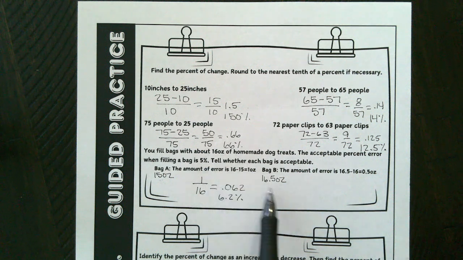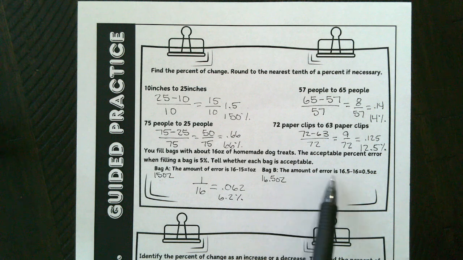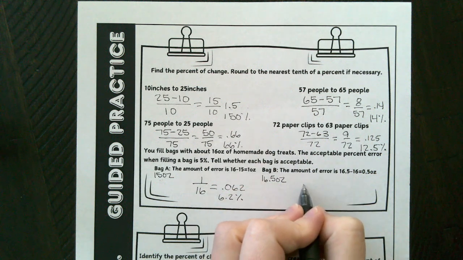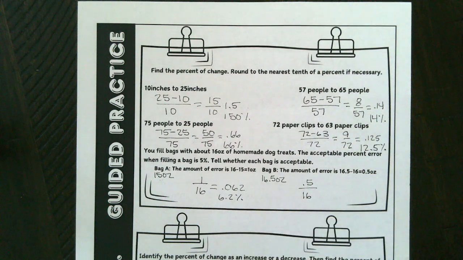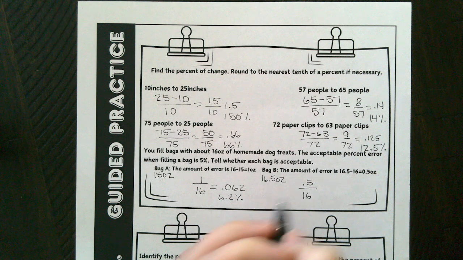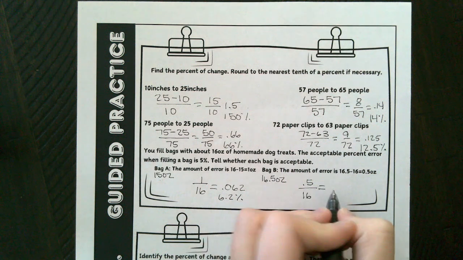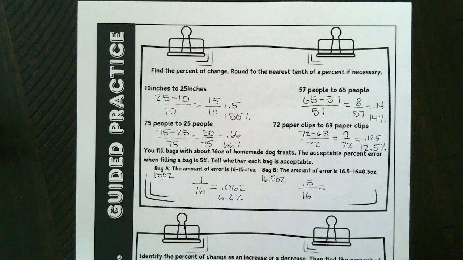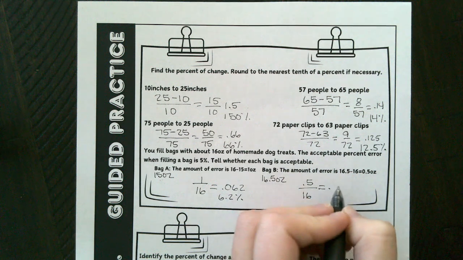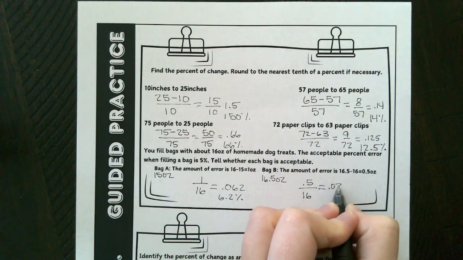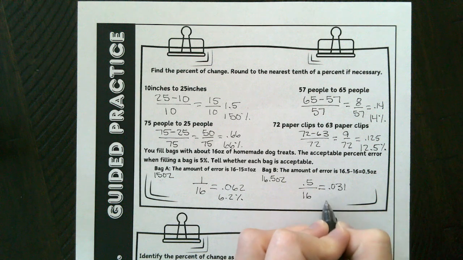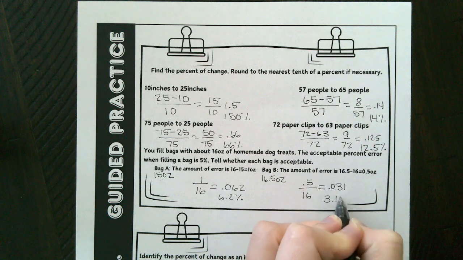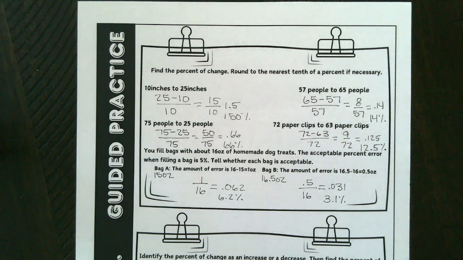Now this one, the amount of error, so I actually gave them more dog treats this time, right? So it was only supposed to be 16, but I gave them 16.5. So 16.5 minus 16, there was an amount of error of 0.5 ounces, and it was supposed to have 16 ounces in it. So 0.5 divided by 16, you can use a calculator here, it goes on for a little bit, but we're just going to go a couple decimal places. We'll say 0.31 or 31 thousandths. And so then let's make this a percentage, 3.1%.